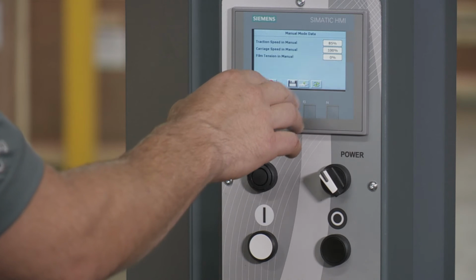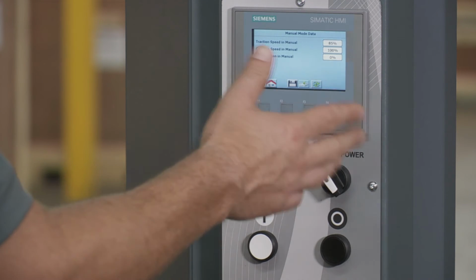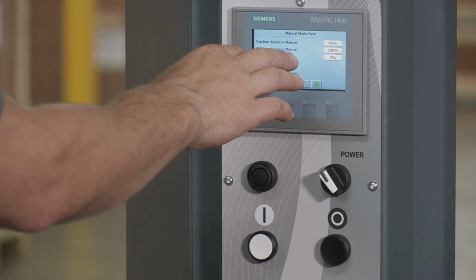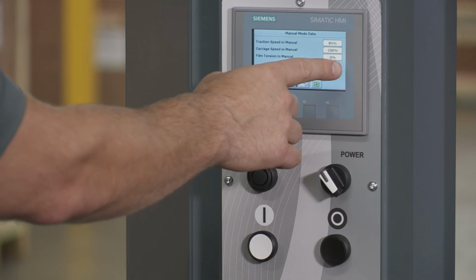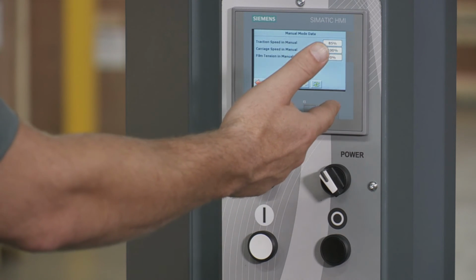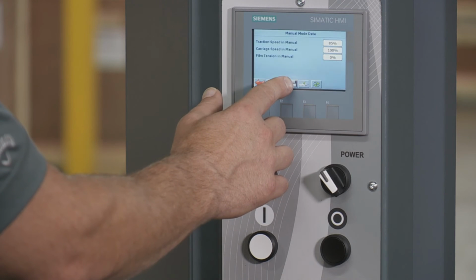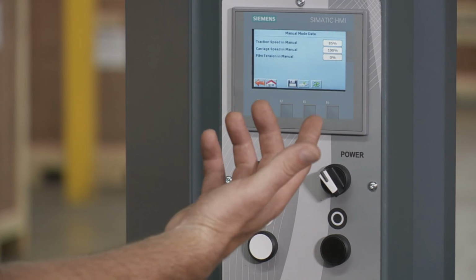Carriage speed in manual mode is at 100%. And then if you happen to be taking this thing around the pallet manually to wrap it, which you really shouldn't ever, you could change the film tension to match whatever automatic mode you had saved earlier. If you make any changes, make sure, again, to hit save and upload.